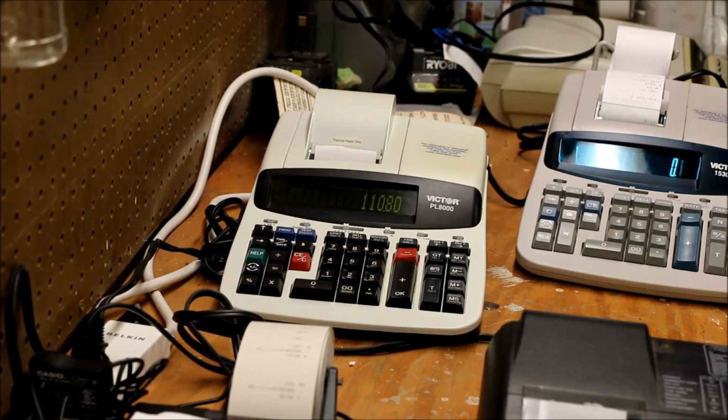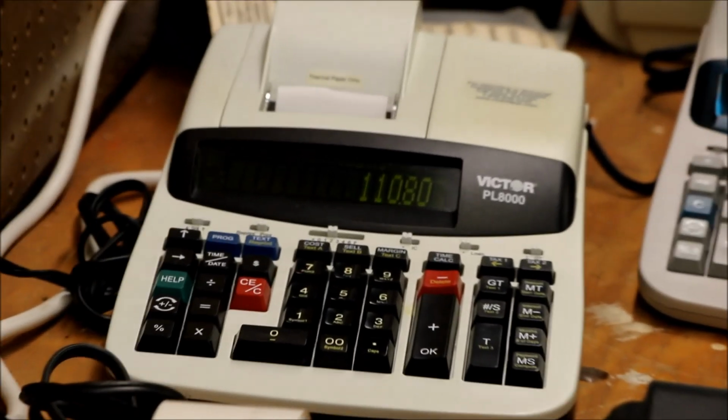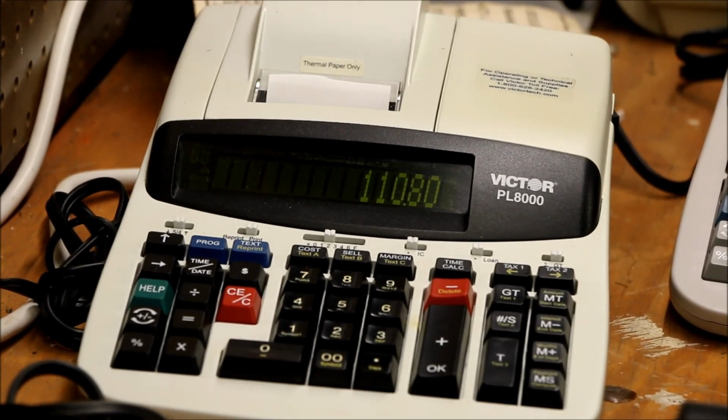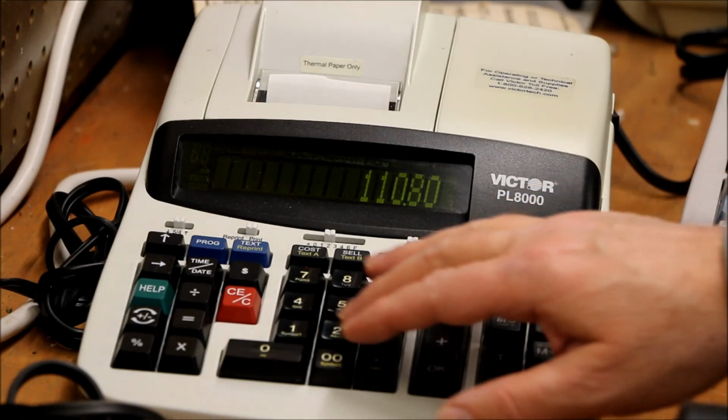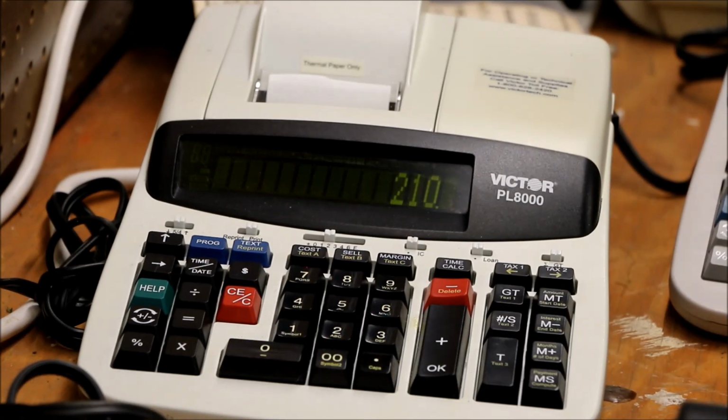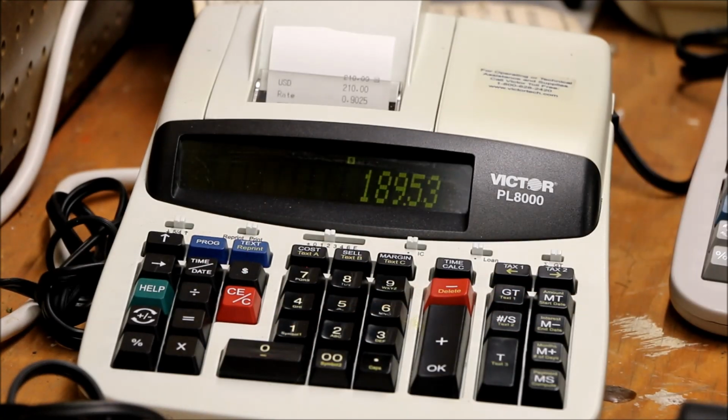To convert from dollars to euros, instead of doing the divide by and the dollar sign, you do a multiply and the dollar sign. So, for example, if we have 210 dollars and we want to convert to euros, we enter 210 times dollars, and it gives us the rate and the conversion.